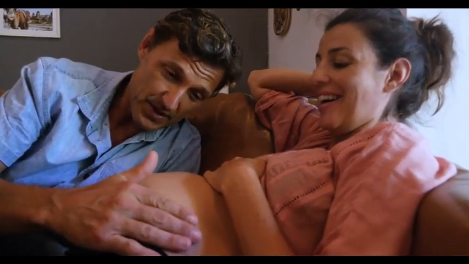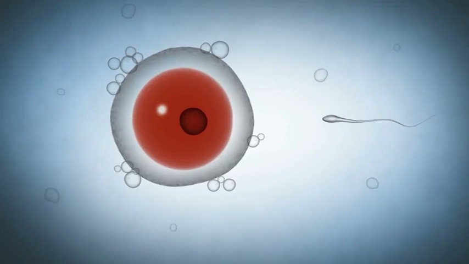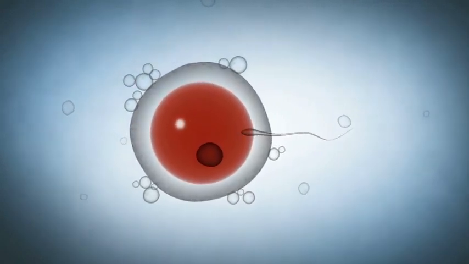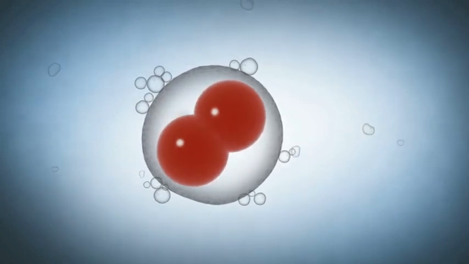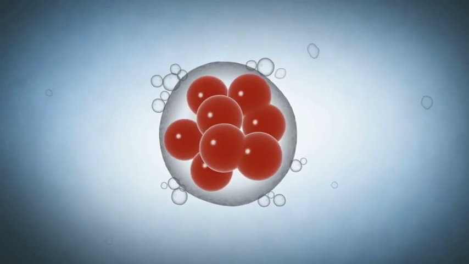FSH stimulates ovarian follicles to grow, and one dominant follicle will eventually take over. As it continues to grow, it releases more and more estradiol, which stimulates LH secretion and suppresses FSH secretion, preventing further follicular growth. When LH levels are highest, the follicle ruptures, releasing the ovum in a process called ovulation, where it is then moved to one of the fallopian tubes.